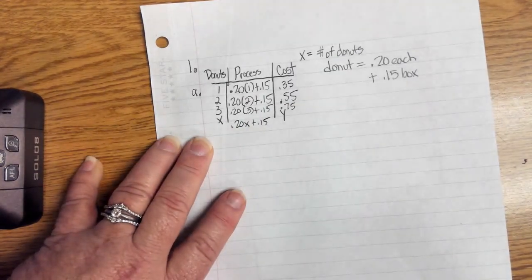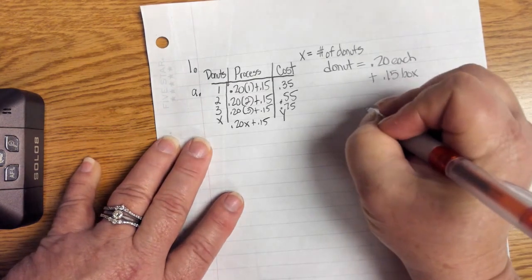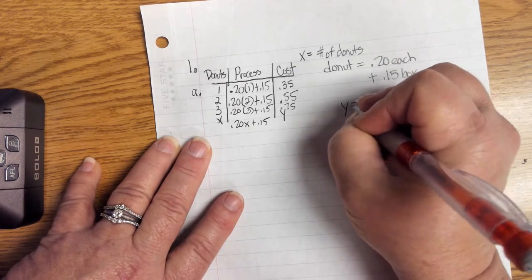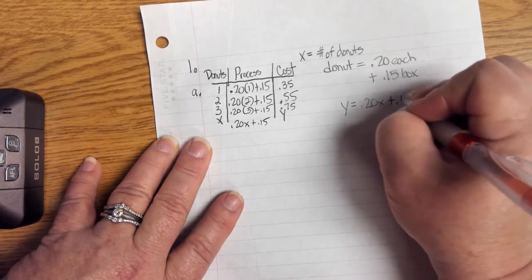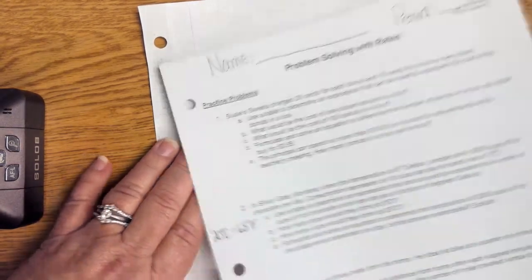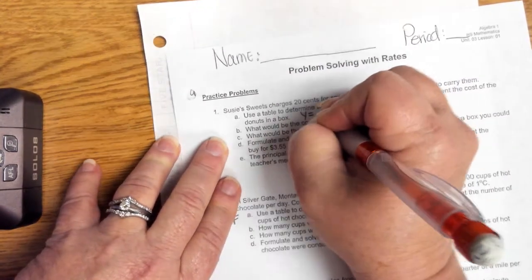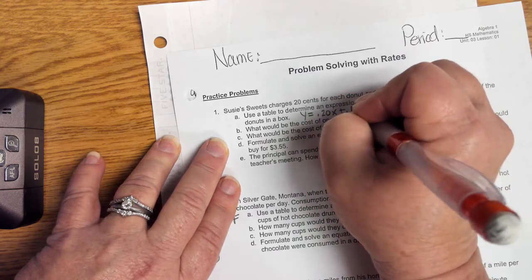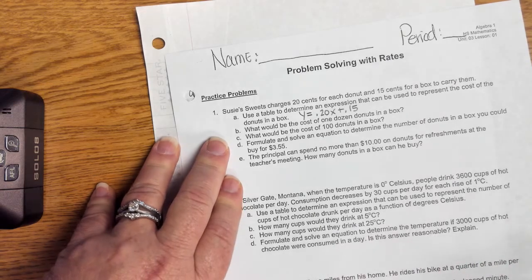If I wanted to substitute for however many donuts. So what is my equation here? Y equals. Okay, so I can go back over here and I can answer A. I can say Y equals 0.20x plus 0.15, and that's all I should have there for A. Your table will have to be on a separate piece of paper.